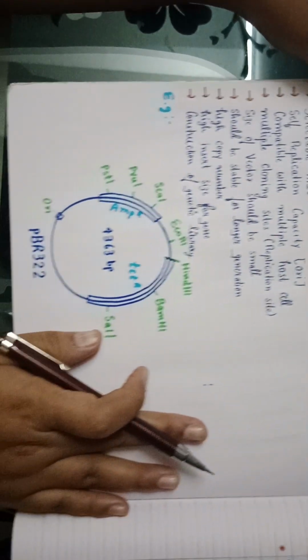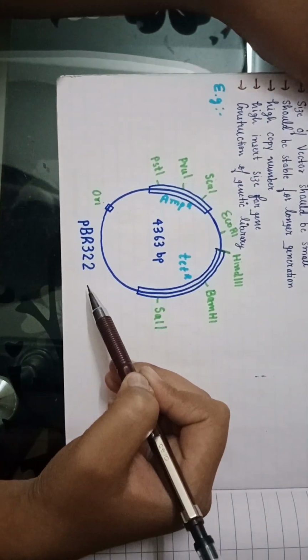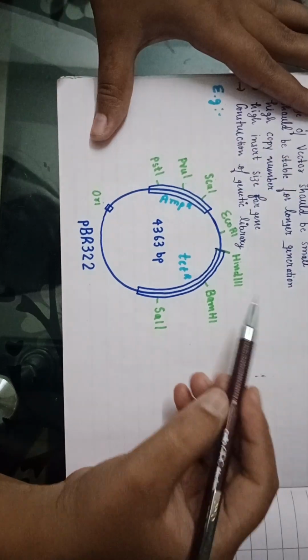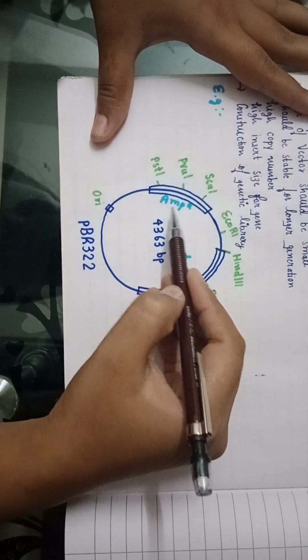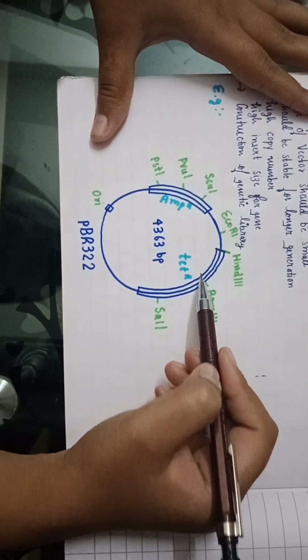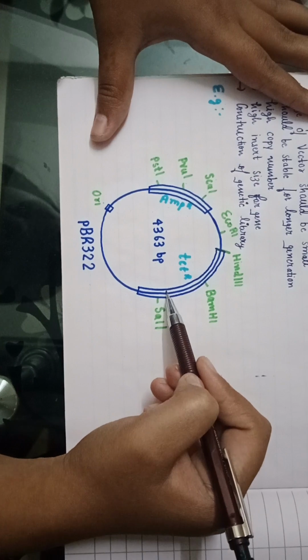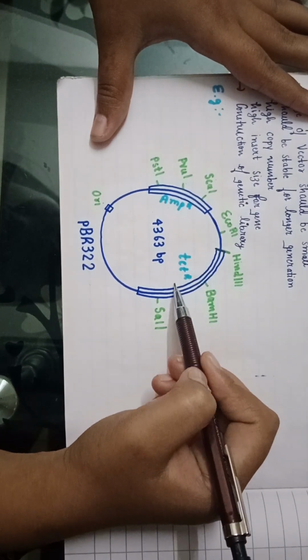For example, this is the plasmid PBR322. Here the selection markers are tetracycline and ampicillin. They are used for screening. If we want to check whether our host cell is transformed or not, at that time the selection markers are used.